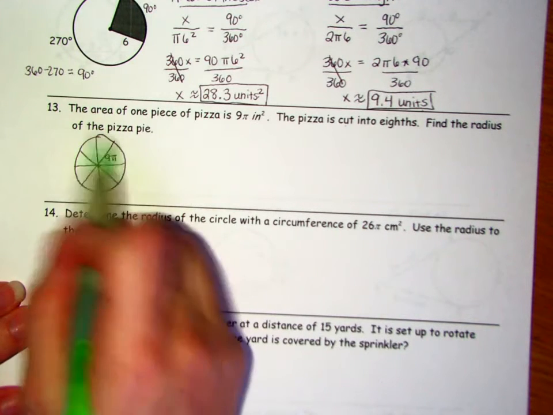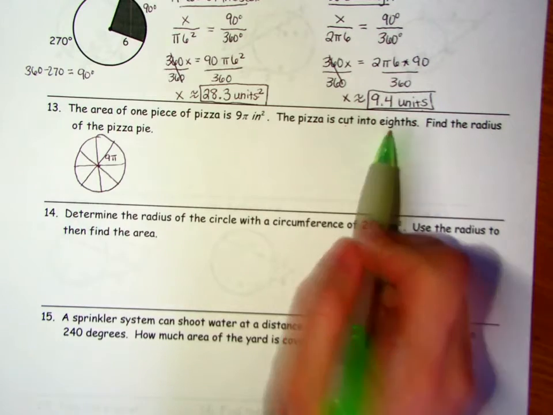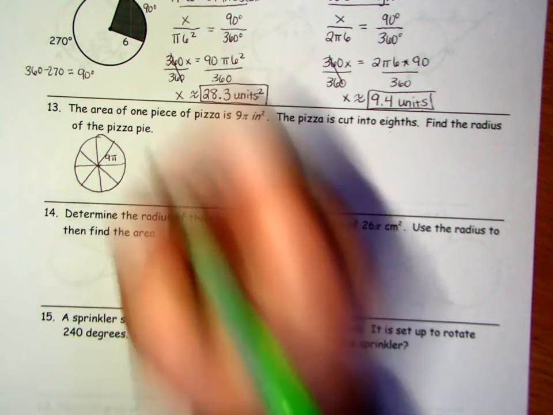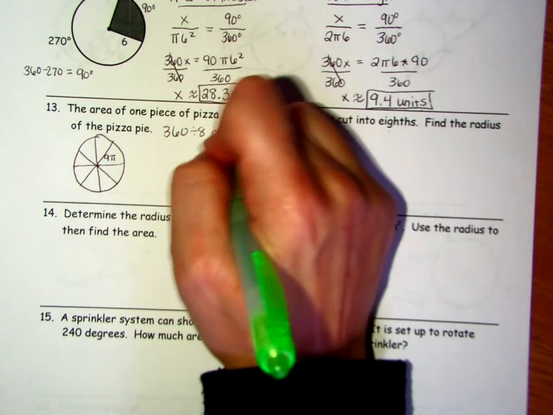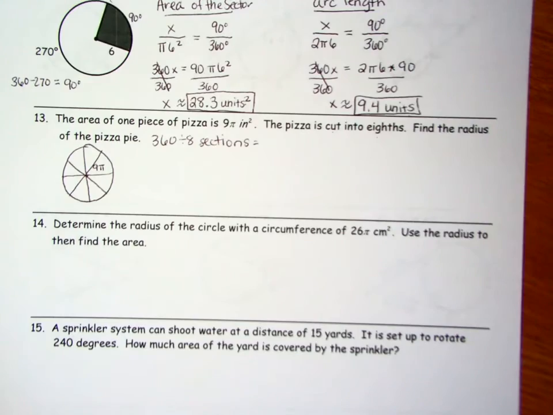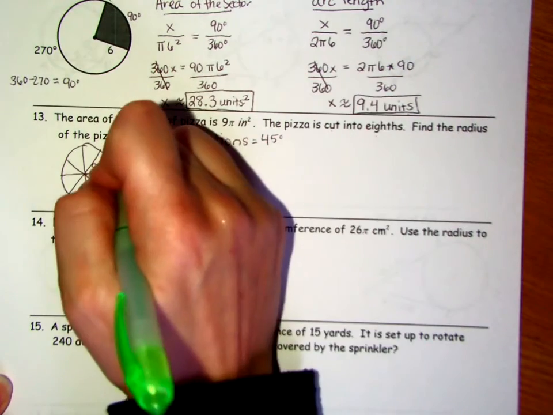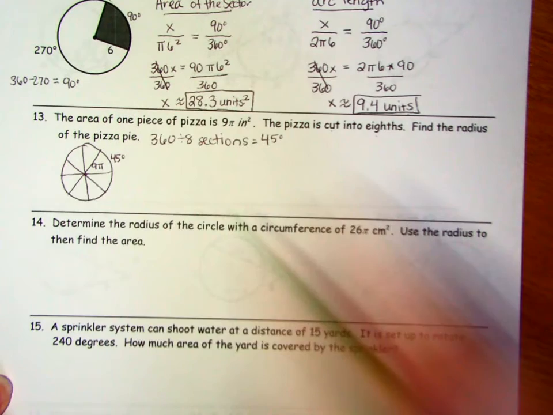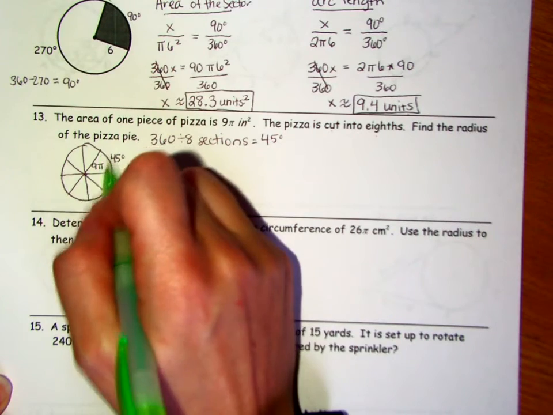How many sections do we have? Well, if it's cut into eighths, that means we have 8 sections. So you want to do 360 divided by the 8 sections. And what that gives you is 45 degrees. That means each section is 45 degrees. That allows me to get the information for my part here.